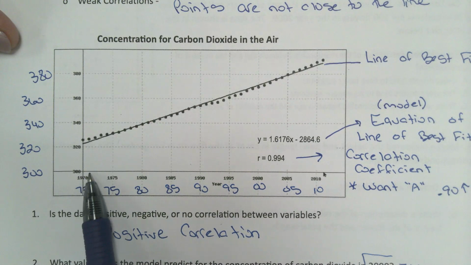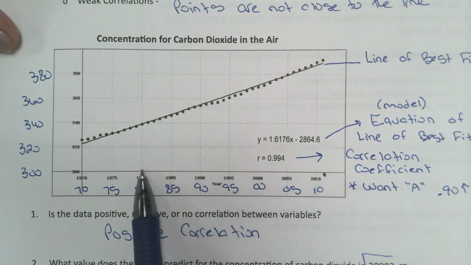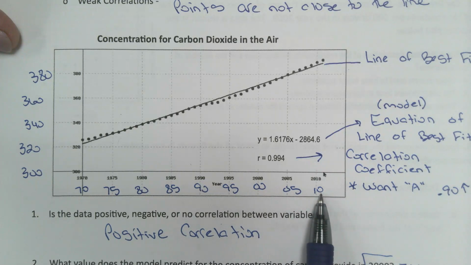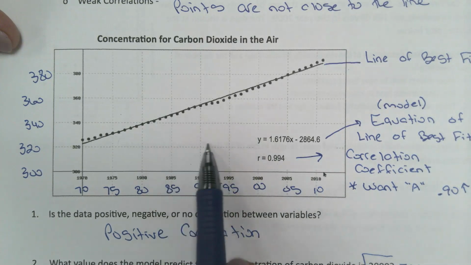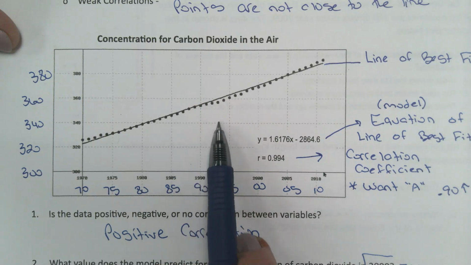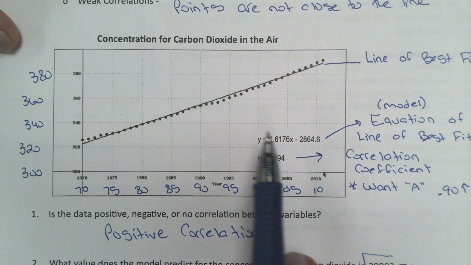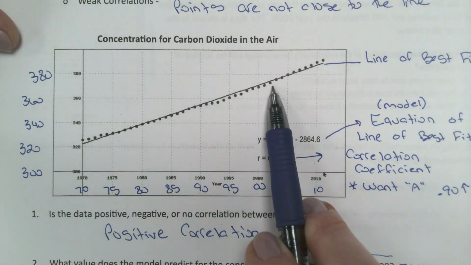All right, so that was called interpolating the data. So any time between the year 1970 and the year 2010, this is a good formula. We could plug any year in for x, and we could get a pretty accurate answer.